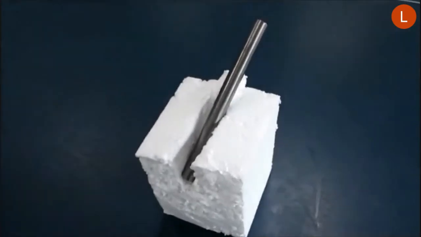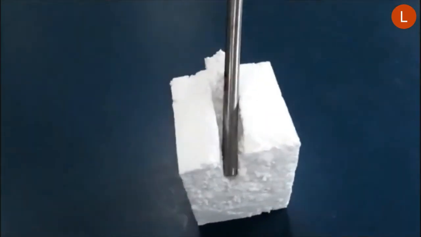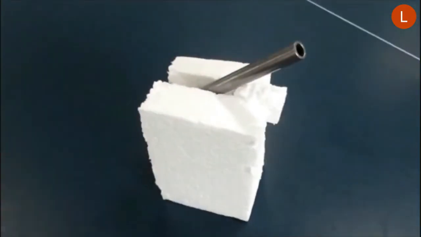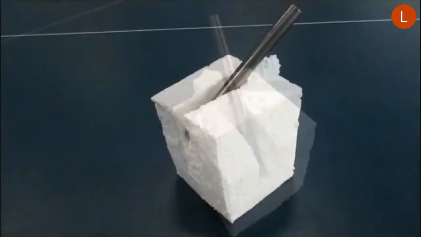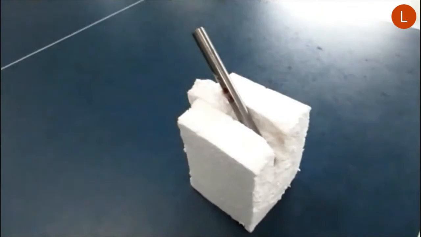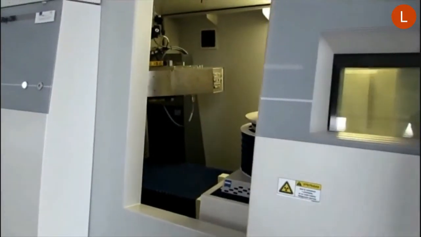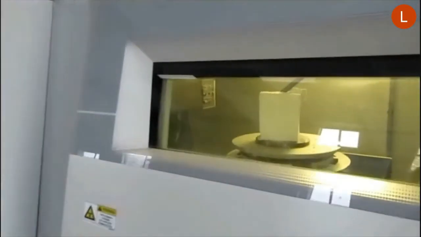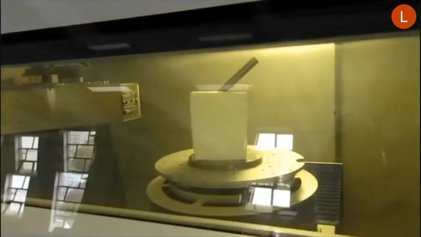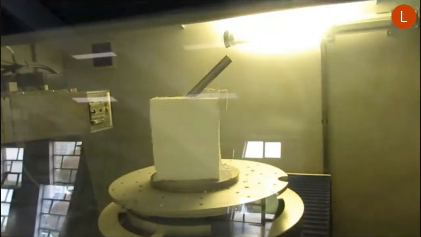The scanned part, the tube with outer diameter of 14 mm, was fixed in a polystyrene block, which, due to its low density compared to metal, is almost invisible to X-rays. Due to this feature, polystyrene is ideal for easy and fast clamping of parts when scanning on a computed tomograph.